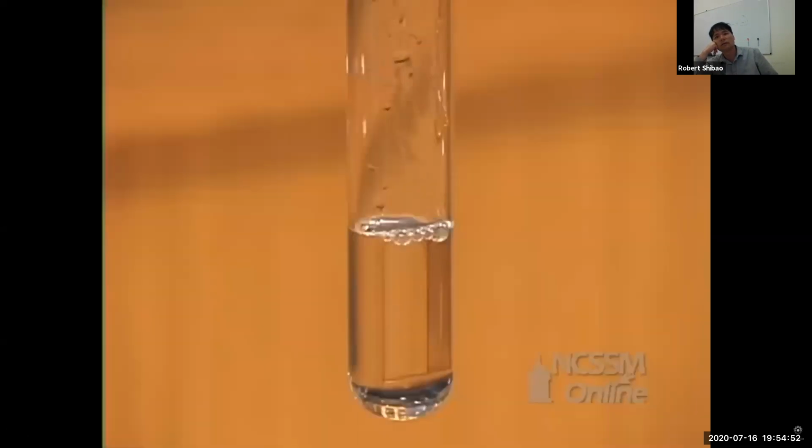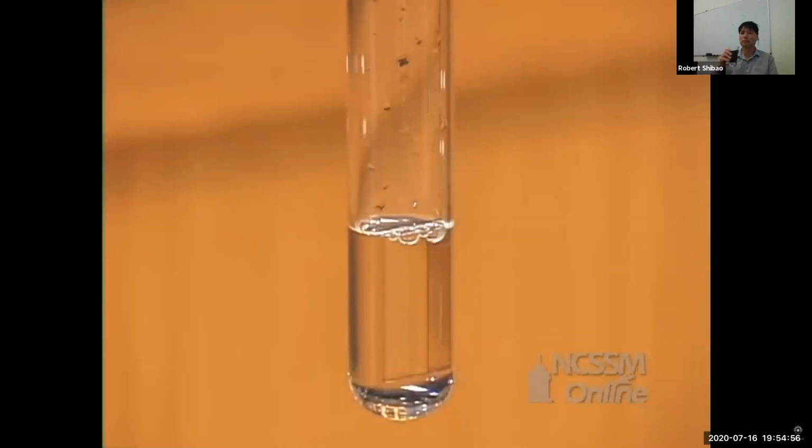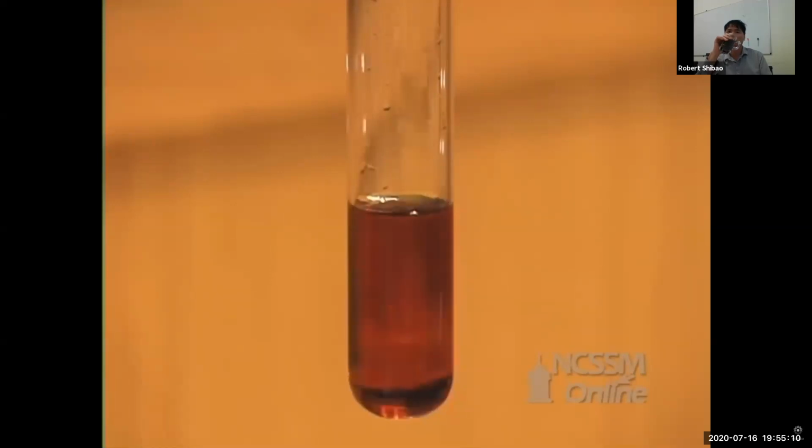In the halogen-halogen single displacement reaction, we will react an aqueous solution of potassium iodide with an aqueous solution of chlorine. The potassium iodide solution is colorless. When we add the aqueous solution of chlorine, the chlorine displaces the iodine from the potassium iodide, and we get the formation of a reddish-brown solution of iodine.